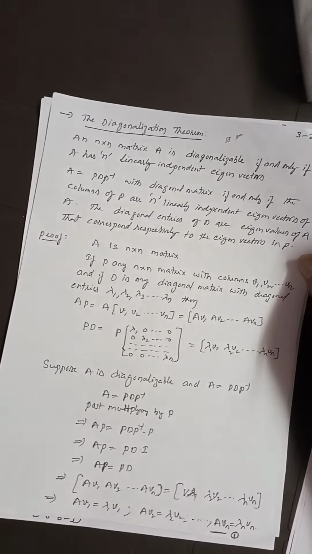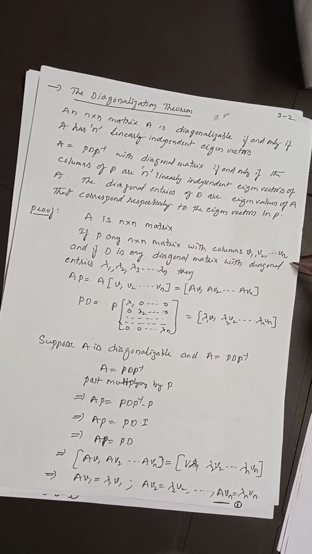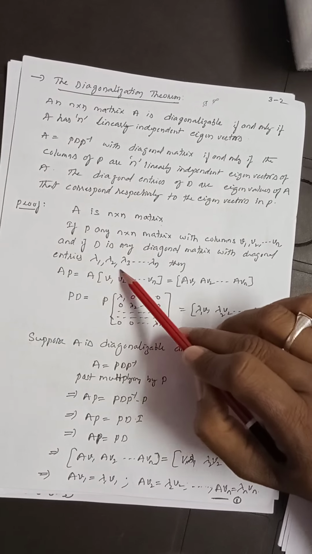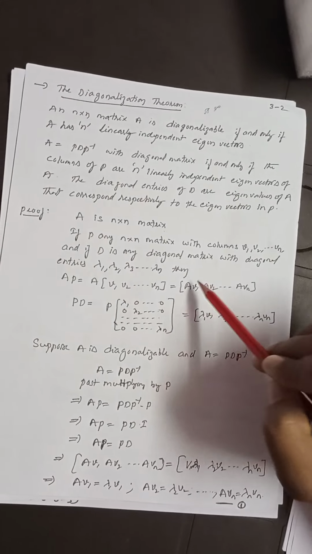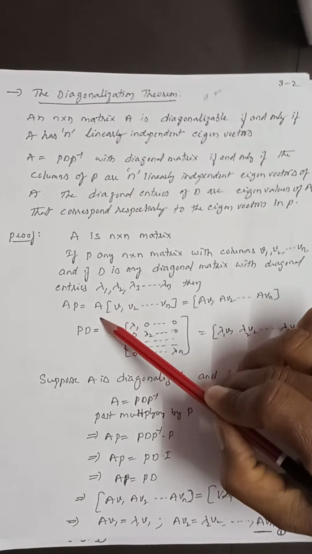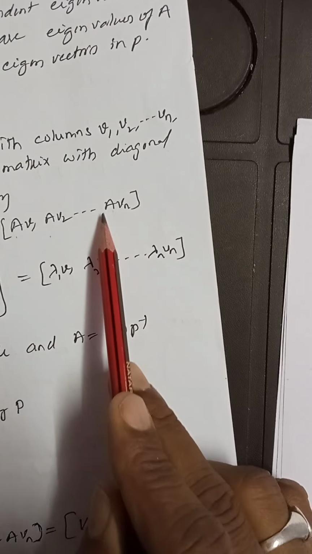State and prove the diagonalization theorem. They'll ask like this. Now, here A is an n by n matrix. It is a square matrix. If P is any n by n matrix with columns v1, v2 and so on vn, and if D is any diagonal matrix with diagonal entries lambda 1, lambda 2, lambda 3 and so on lambda n, then A into P is equal to, A is a given matrix of order n by n, where P is according to our assumption v1, v2 and so on vn. Now if you multiply this one, we are writing in a shortcut form the matrix Av1, Av2 and so on Avn.